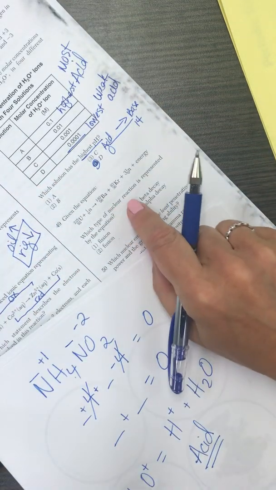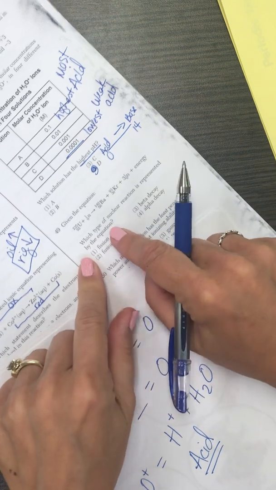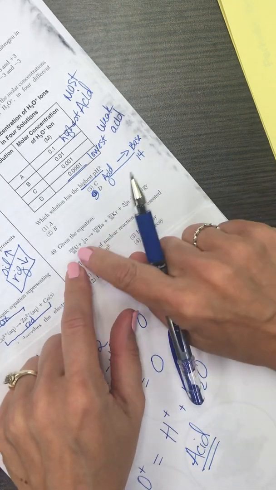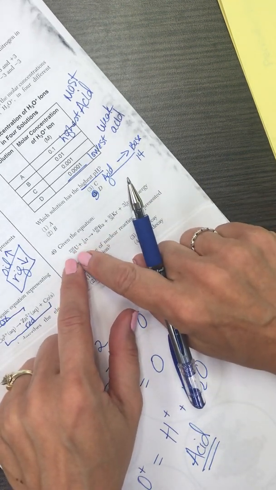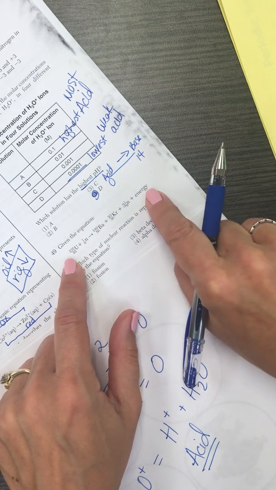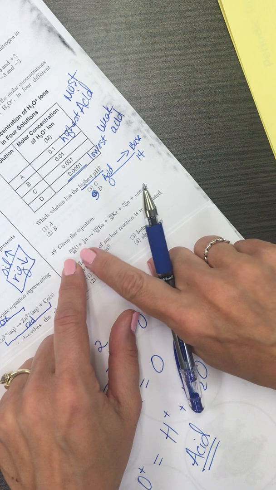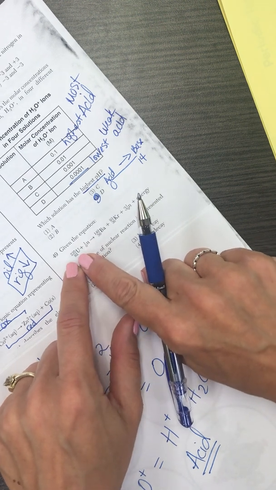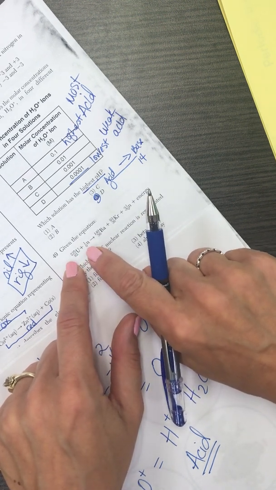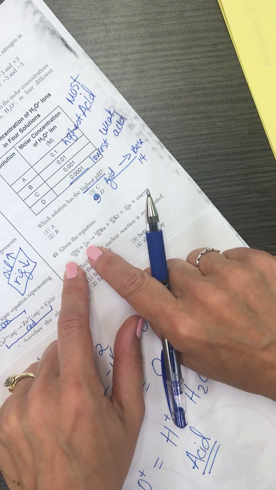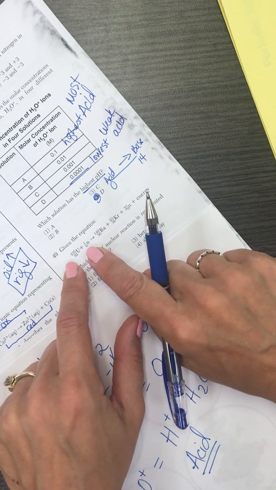All right, what type of nuclear reaction is represented by the equation? First of all, I know it's nuclear because they took the time to write out the mass and the charge of everything involved. So it is definitely involving the nucleus. And I took uranium, which is a huge nucleus. I fired a neutron at it, so it's definitely artificial transmutation.